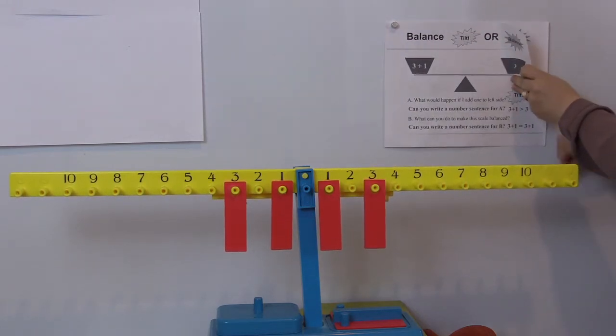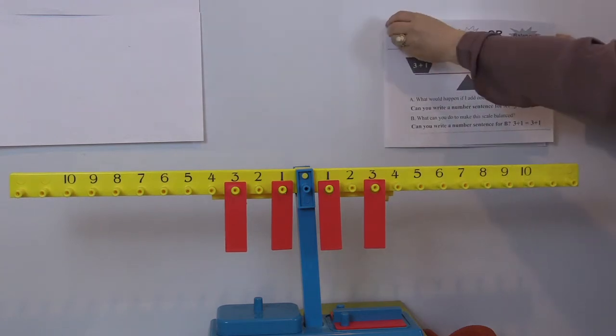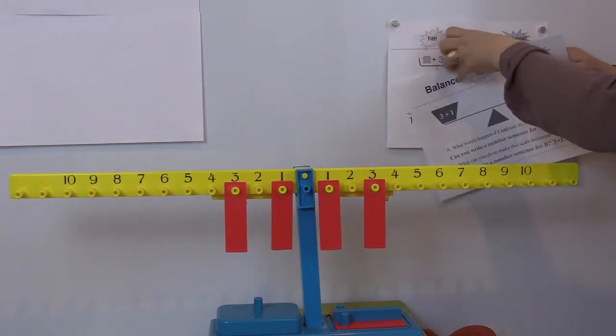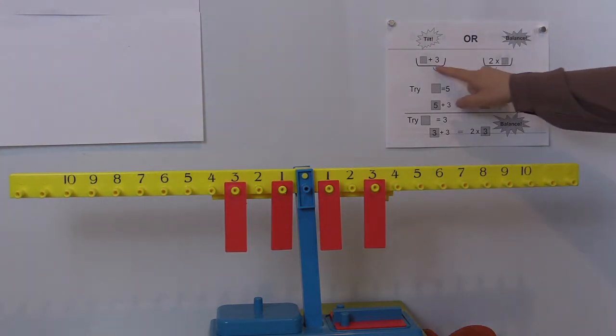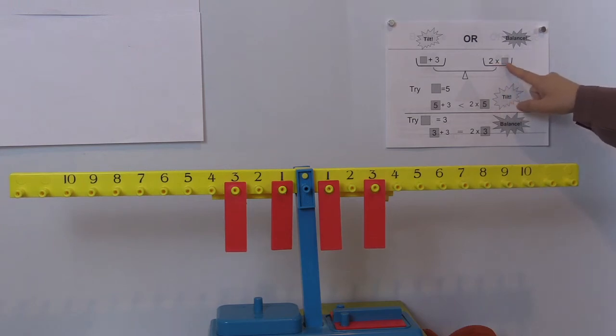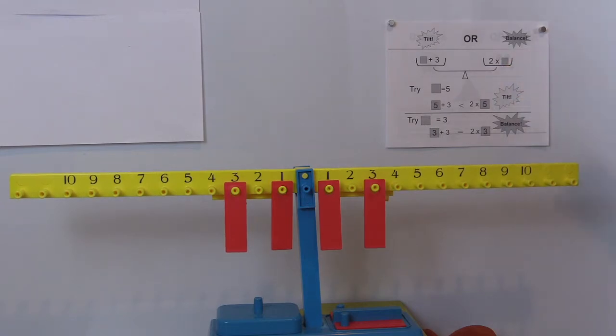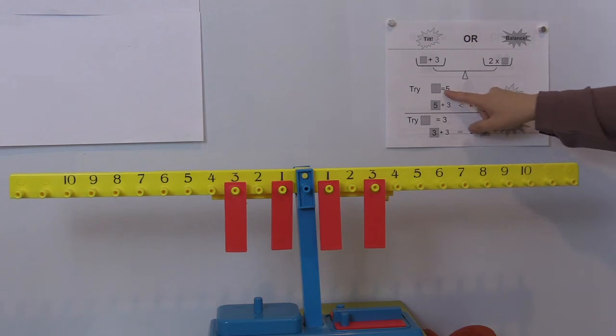Okay. So now let's try some algebra here. I want to do this because I want to find what number goes in the box. So box plus 3 is the same as 2 times box. This is the kind of algebra problem in here. I want to find my box, or x. I don't know which number it is, and I don't know how to find it, so I want to try a particular number.